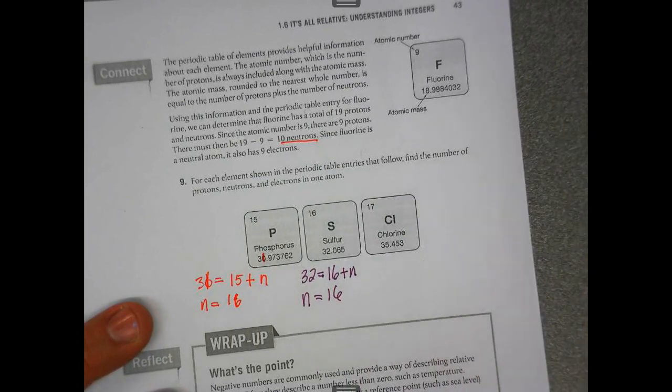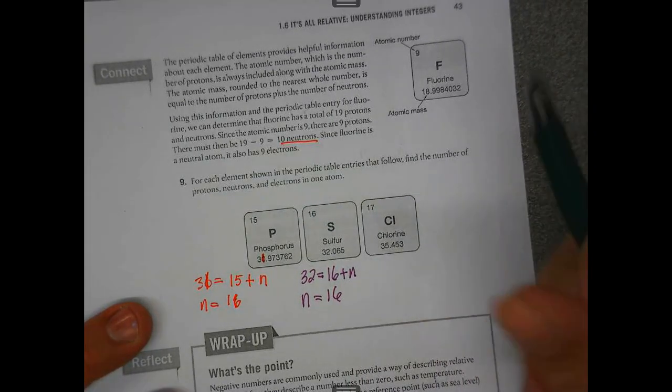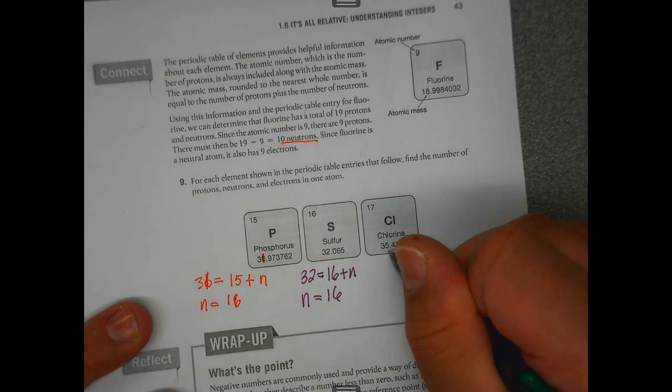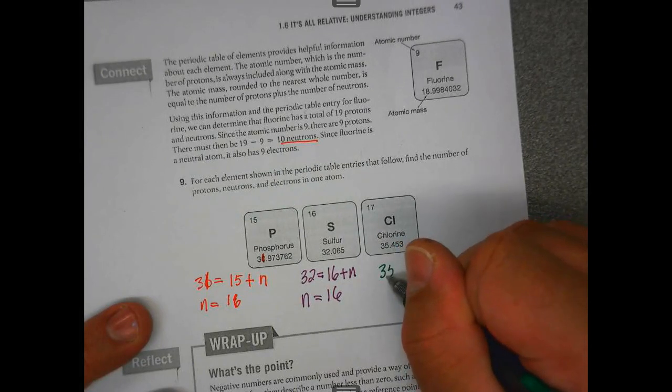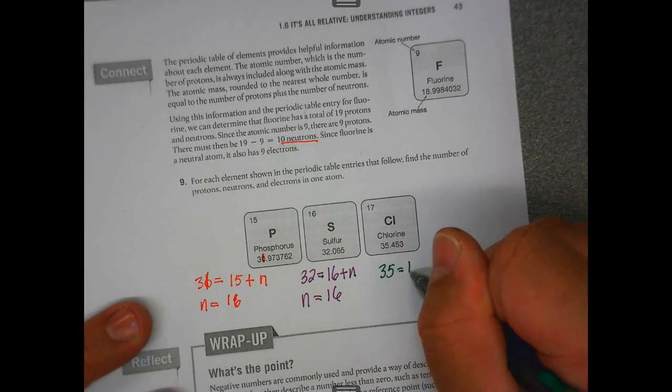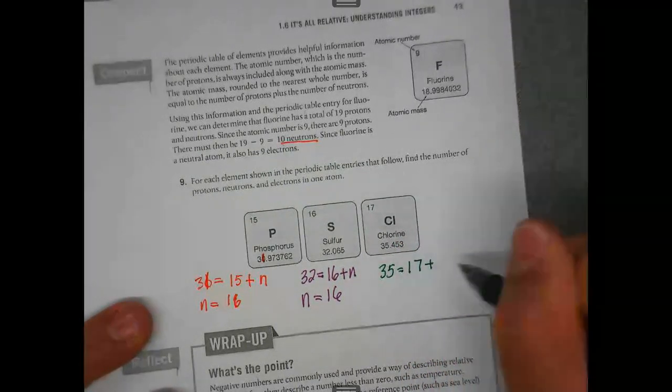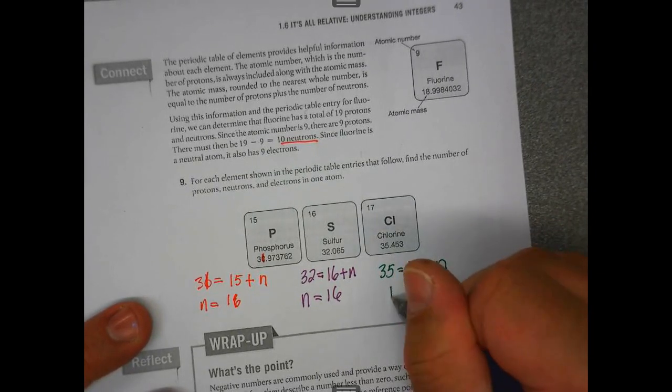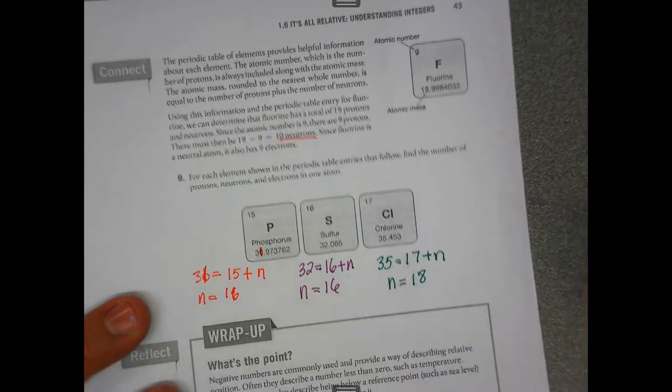So some just real life situations here that you're using plus and minus numbers. And that'll do it for the notes on 1.6. Go ahead and do the practice for 1.6. And please let me know if you have any questions.